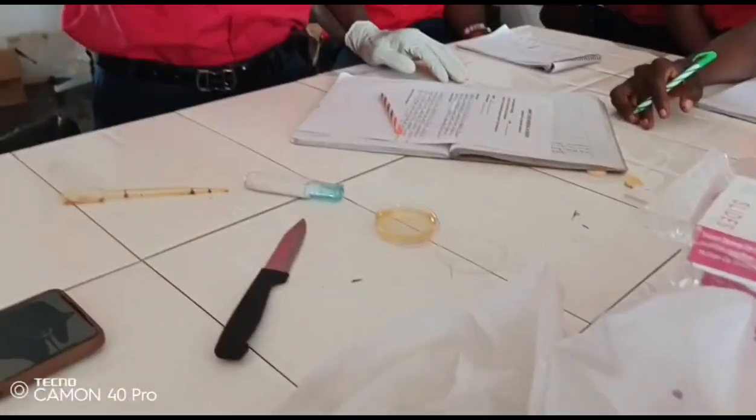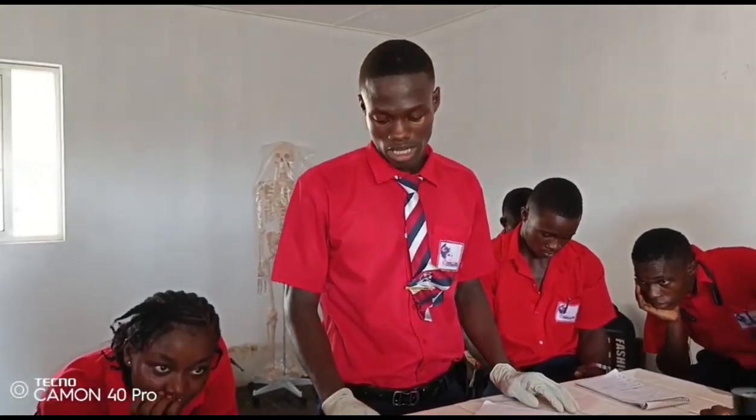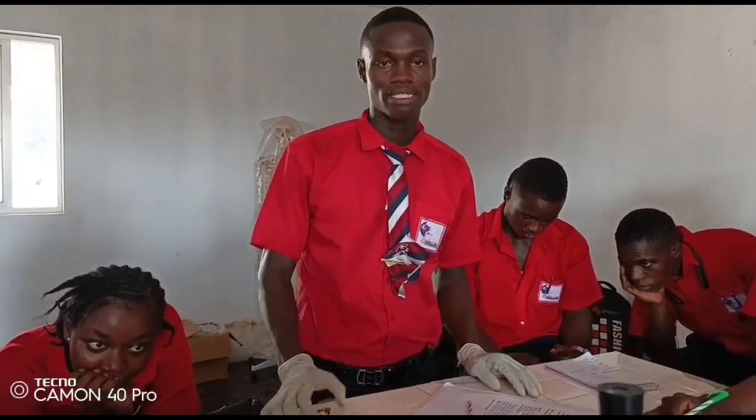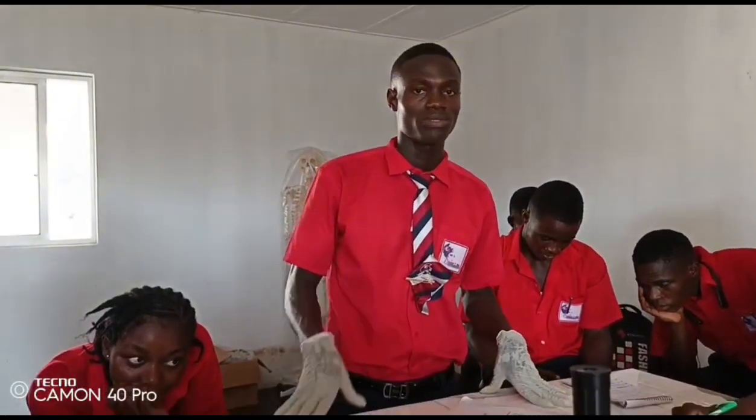Then we tried the iodine on our plantain in the petri dish, and the color of the iodine changed to black because the plantain contains starch. Then we carried on our observation and conclude with the presentation we came here for. So once again, I'm Prince Gabo.